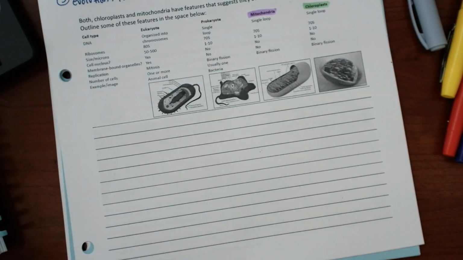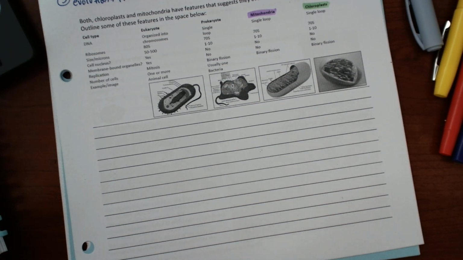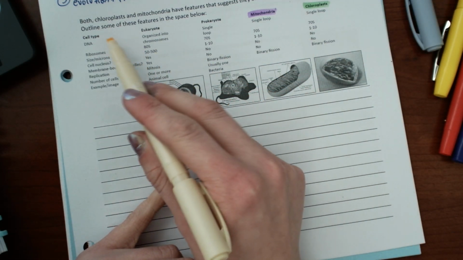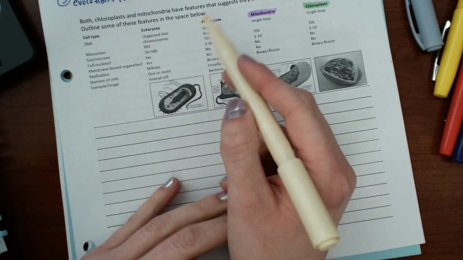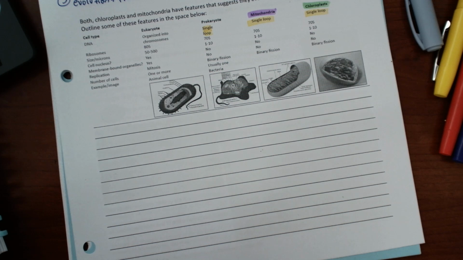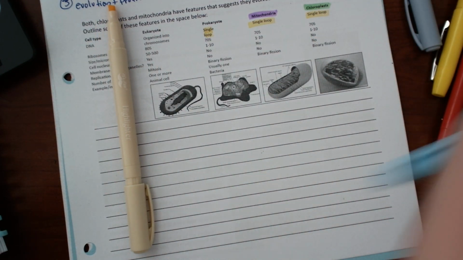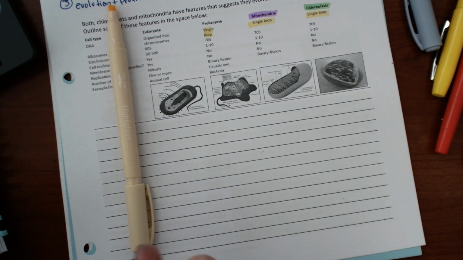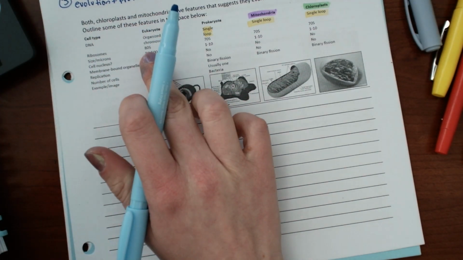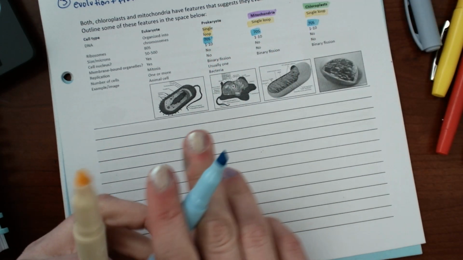Alright, so then down here it gives you some information about all of them. And so what things do they have in common to help prove that this whole endosymbiotic theory happened? Eukaryotes have DNA organized into chromosomes, but prokaryotes have a single loop, which is the same as mitochondria and chloroplast. I need 2 colors. What's the color I haven't used? We use blue. And then for ribosomes, eukaryotes have 80S, but look, prokaryotes 70S, mitochondria and chloroplast 70S.